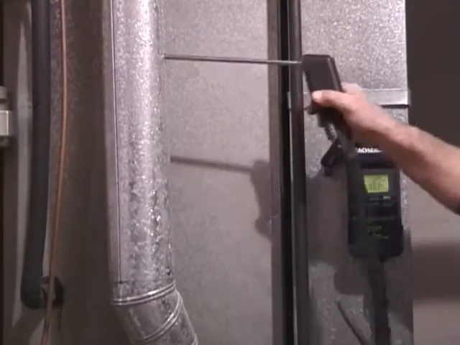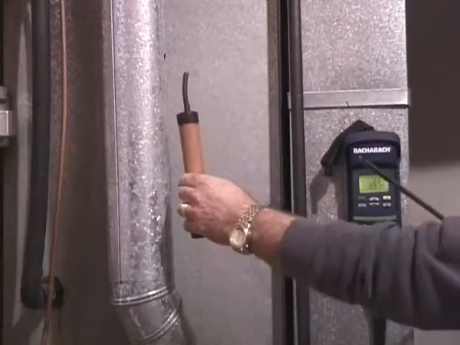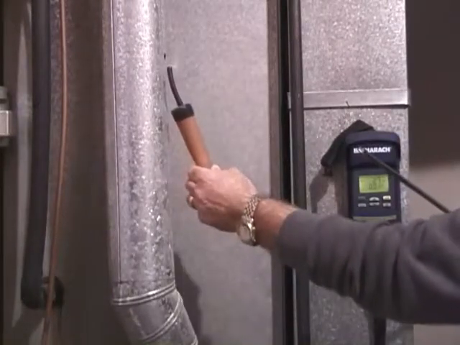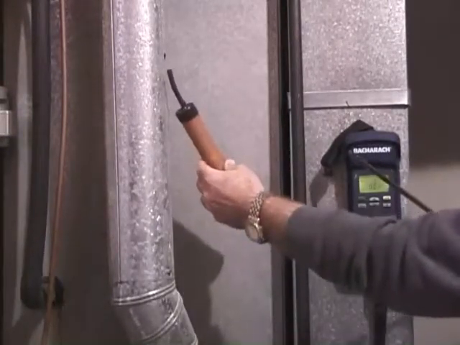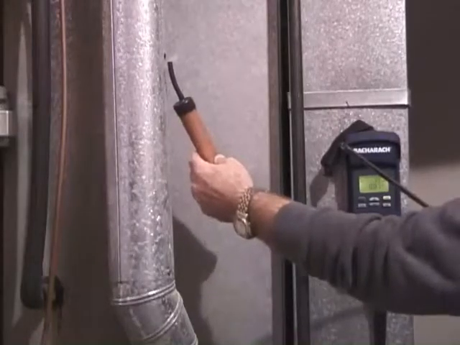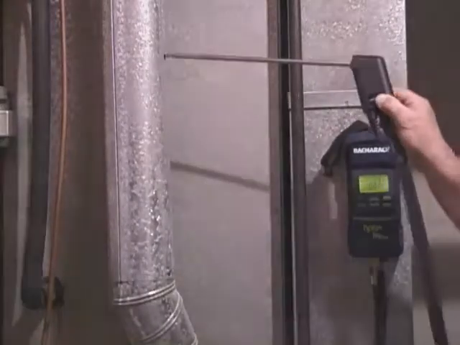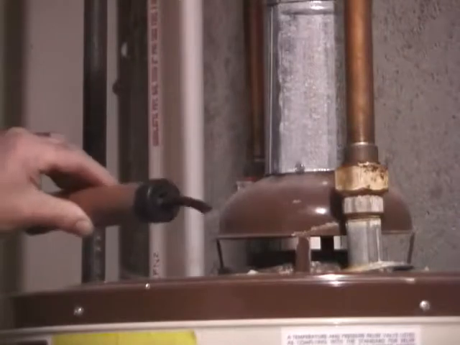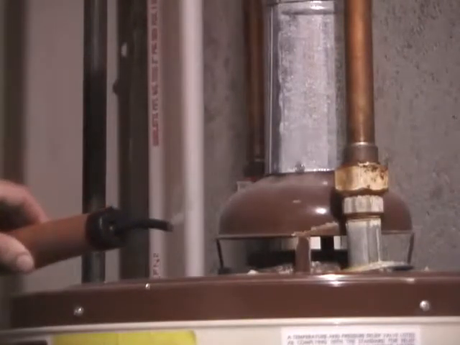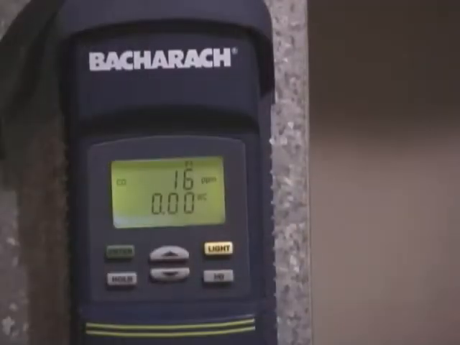Here we are showing the air movement at the test hole in the furnace vent connector with a smoke puffer. Notice it's blowing away from the hole, indicating that under positive pressure the flue products will exit any openings in the vent. Here at the water heater draft hood we can see moderate spillage also using a smoke puffer. As the vent system warms, it should establish a natural draft to reverse this situation.